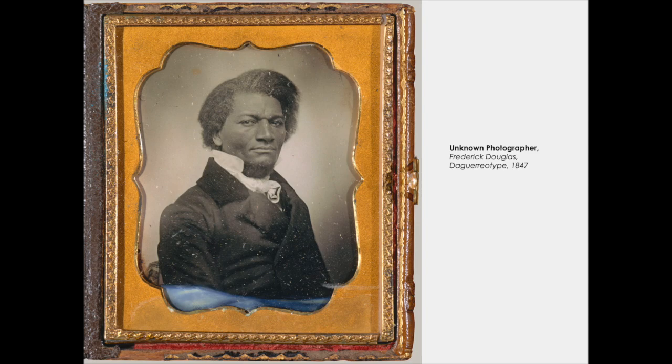Look at the gaze. It's penetrating, it's looking at you with this slightly confrontational challenge and yet confidence. The smile, how you orchestrate your smile, the seriousness. These are the images that ultimately built his credibility.